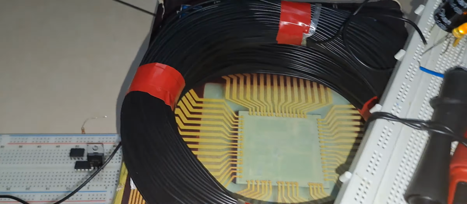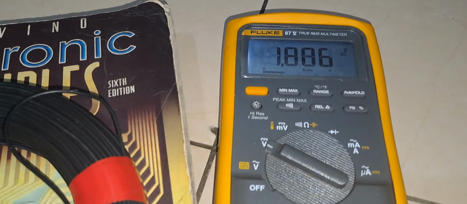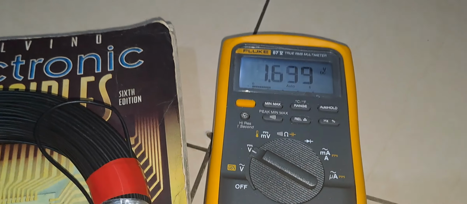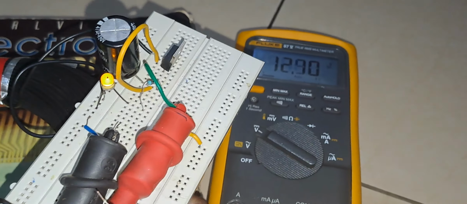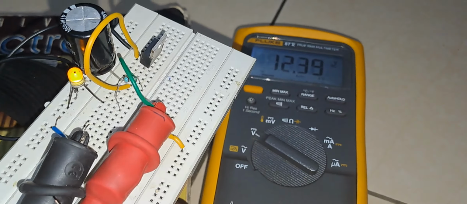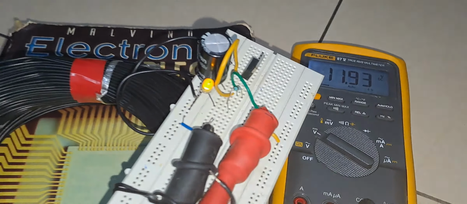The power rail is a 12 volt rail. So here on the secondary I am getting 11.56 volts. Okay, so this is how the two circuits are being coupled. If I remove this coil from here, you can see I have removed it, the voltage is not there, no voltage presence. When the coil is here, it's giving 12 point something volts. Okay, so this is how the circuit is working.